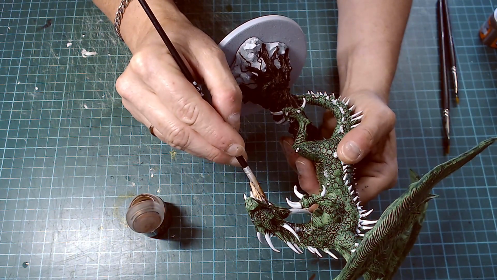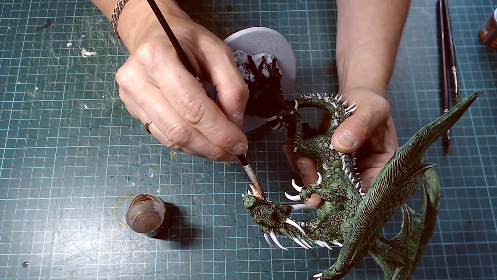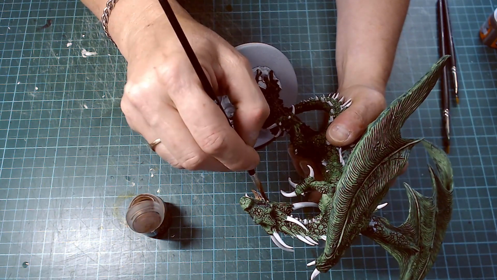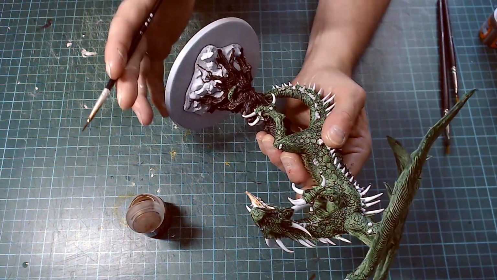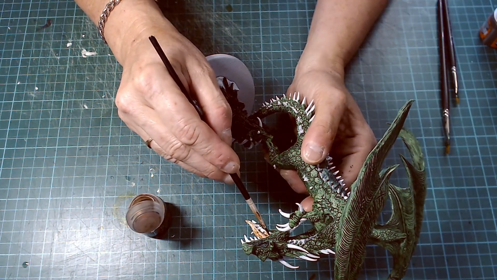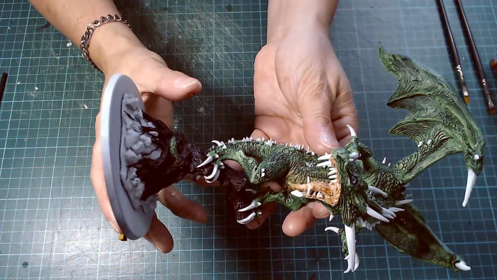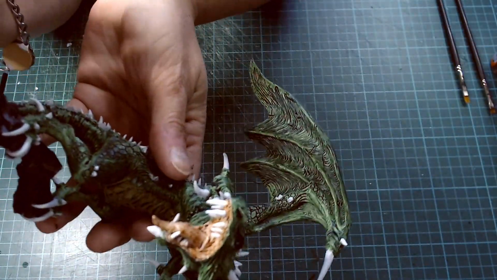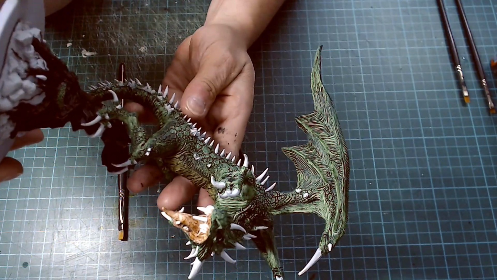So the lighter colours are thinner. I guess that makes sense because you have less pigment in them. It's surprising how pink that is.